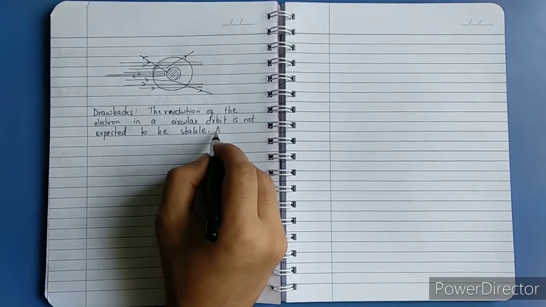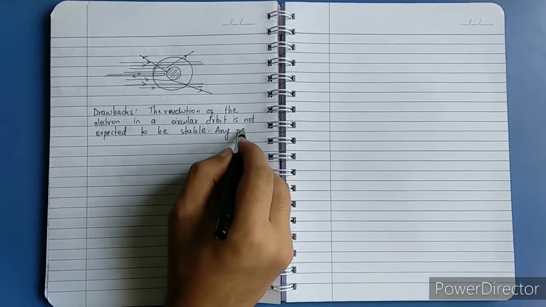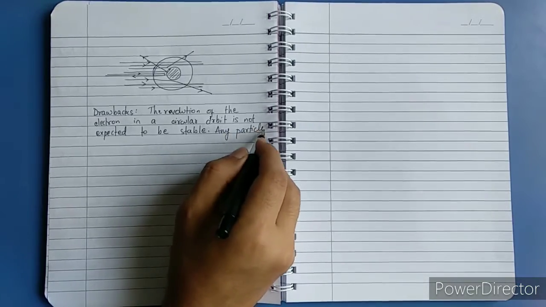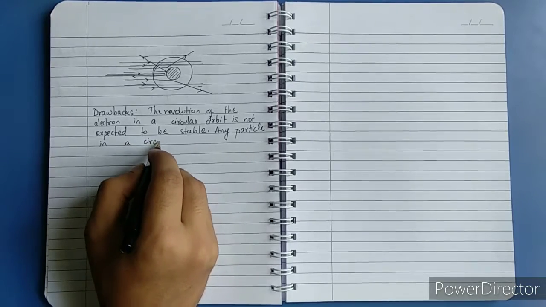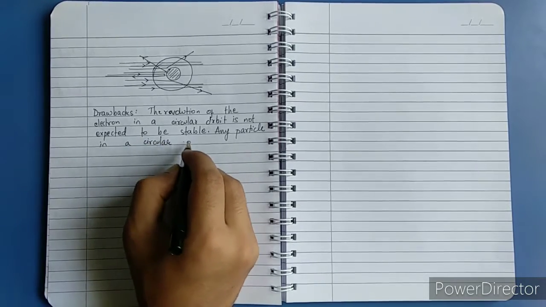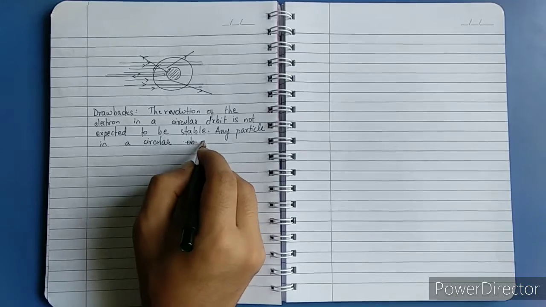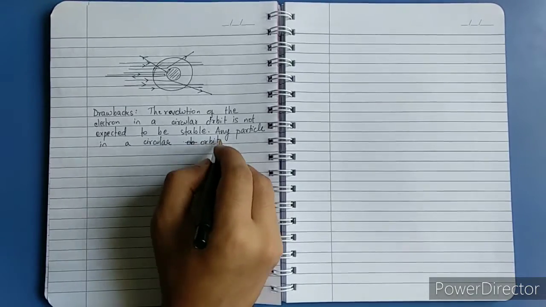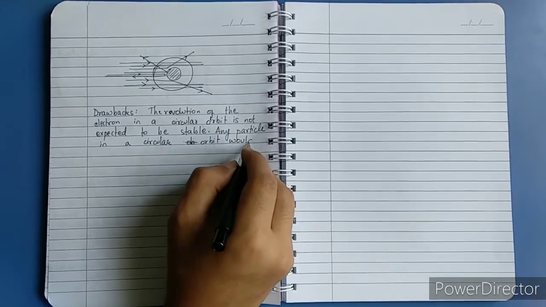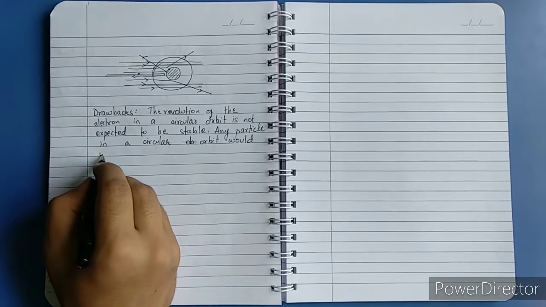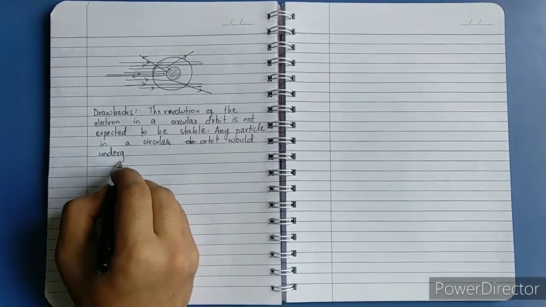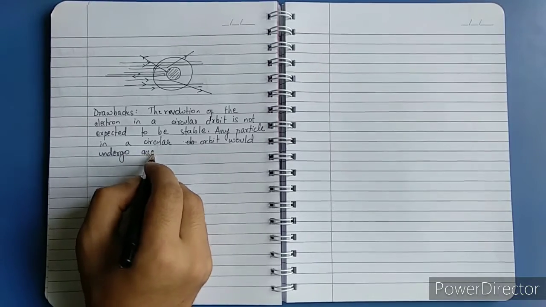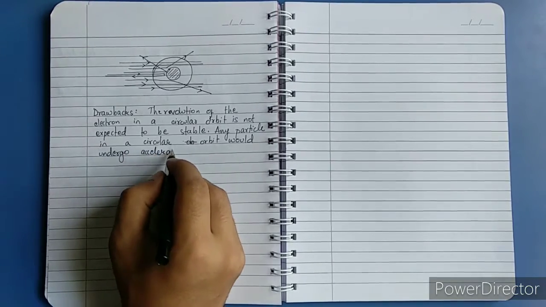Why so? Any particle in a circular orbit would undergo acceleration.